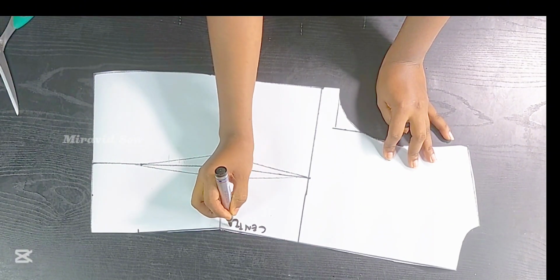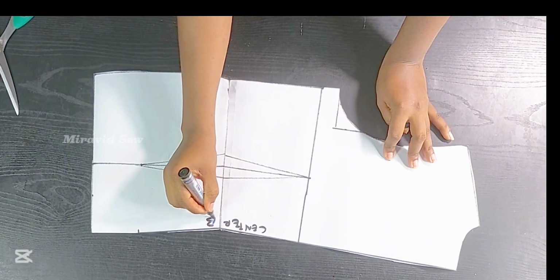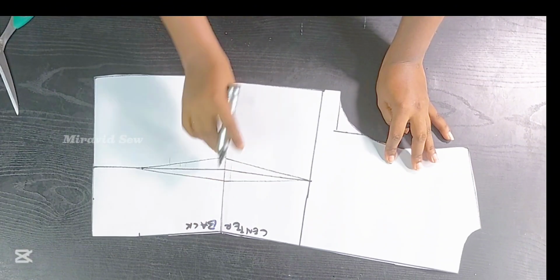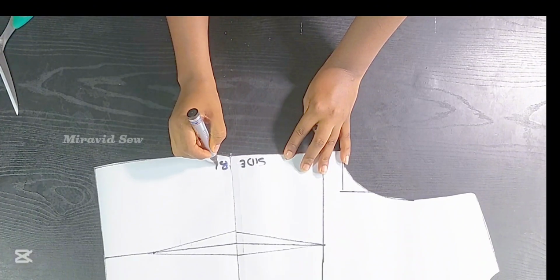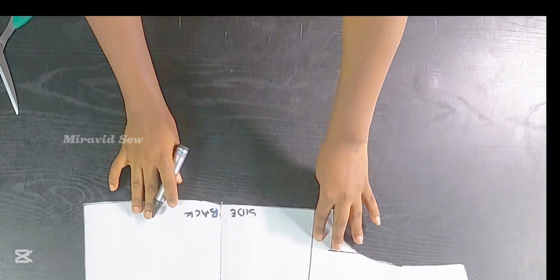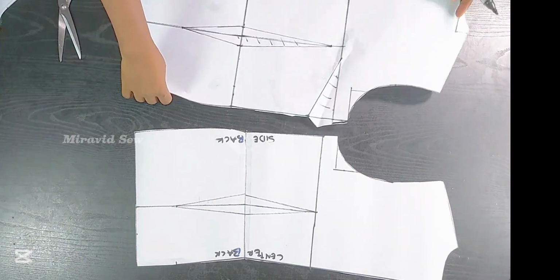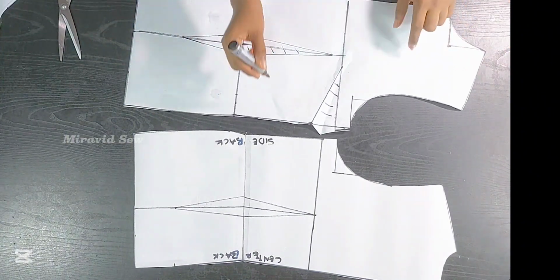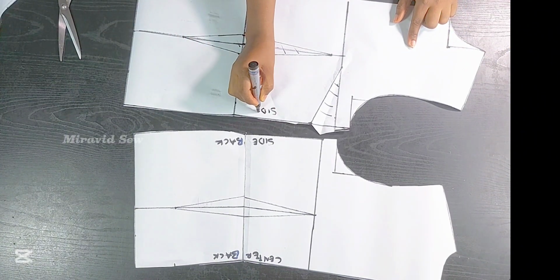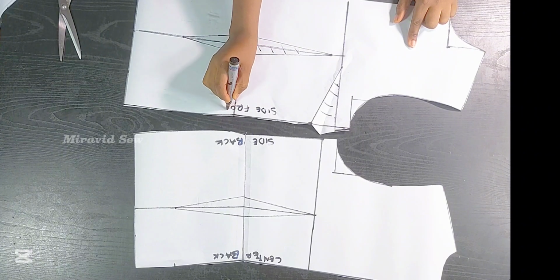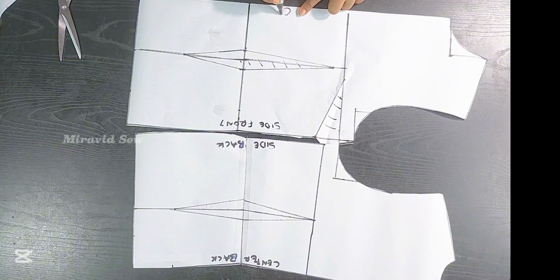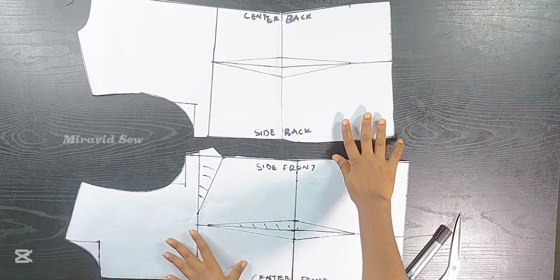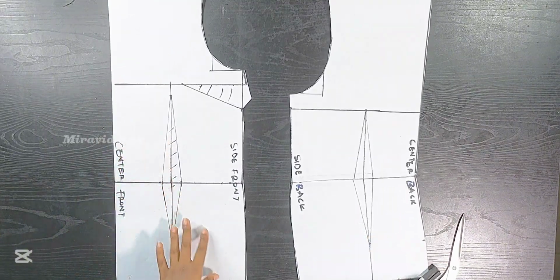This is our center back, and this is our side back. Okay, this also is our front, and this is our side front, and this is our center front. So these are our patterns.